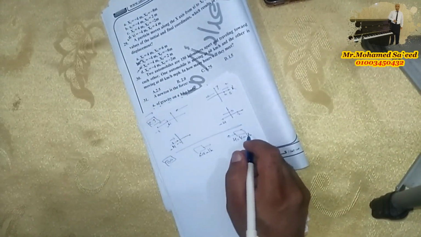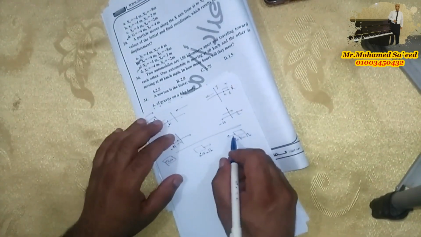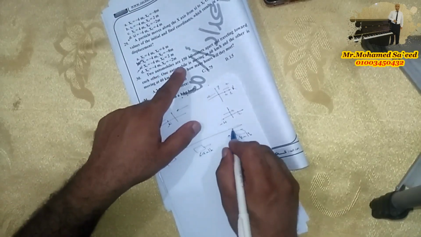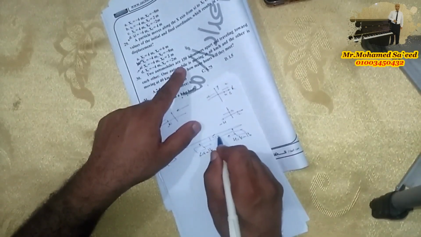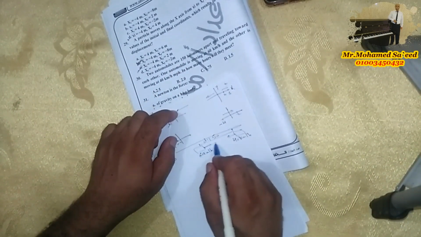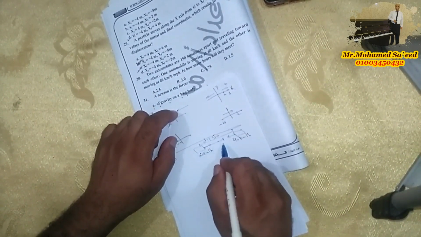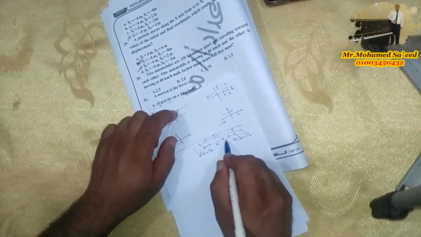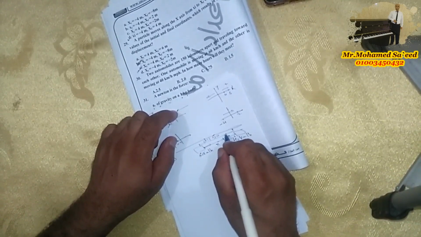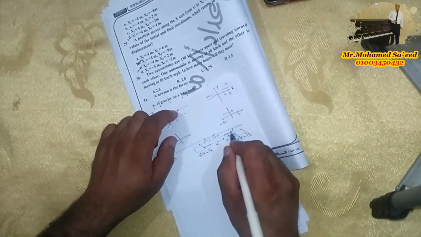In how many hours will they meet? The distance between them is 150. So say they will meet at a distance x, and this displacement equals 150 minus x. Okay.